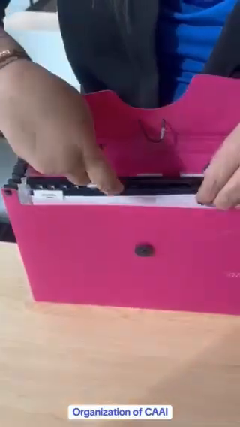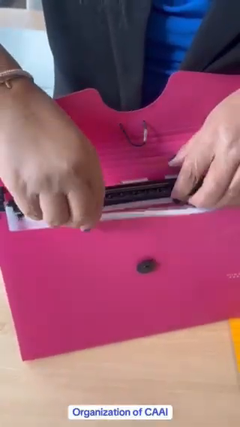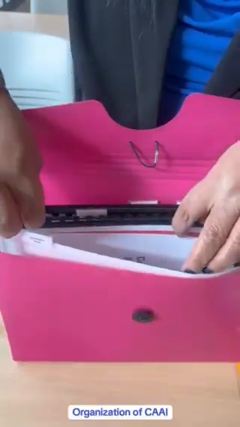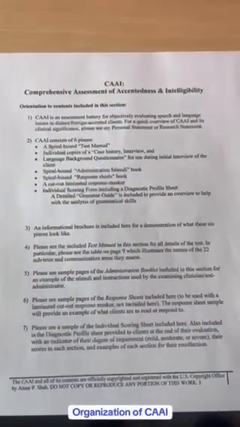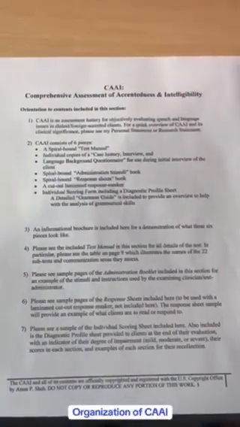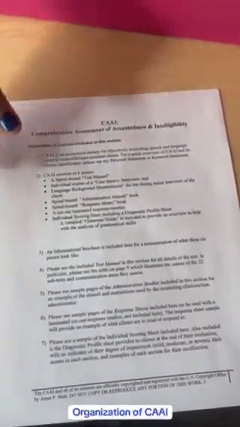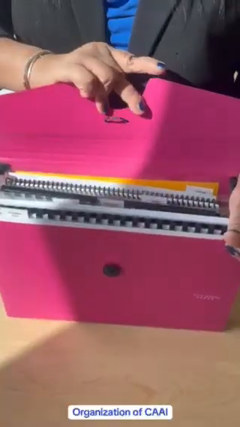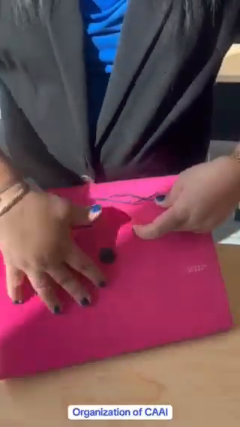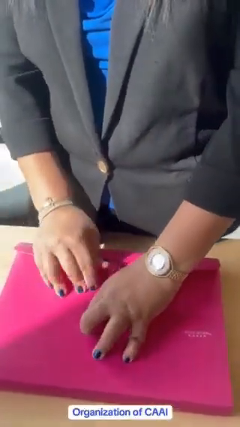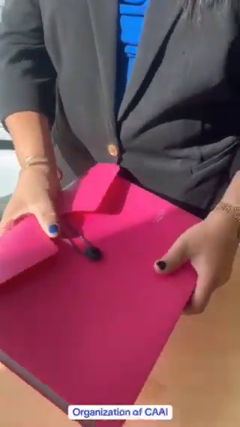The other thing I forgot to mention was that there is an overview that's provided here. So you'll see that all the sections, the contents in the test, they are all mentioned here. So if you ever lose track of the different parts, you can always look at the overview sheet. So when all the parts are inside, this is what it's going to look like, and then you just snap it shut, and you have your nice little kit all done.